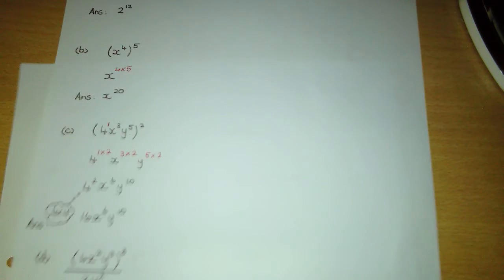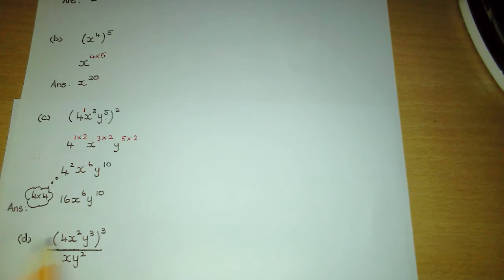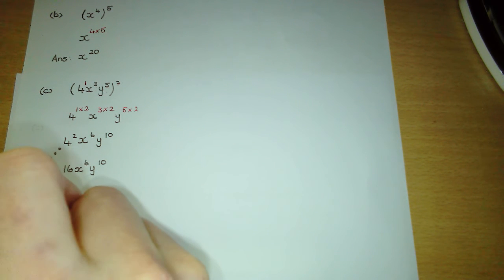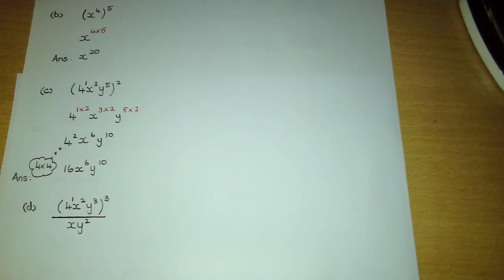Okay, part D then. Part D is asking us to work out 4x squared y cubed all to the power of 3, and that's all divided by xy squared. So again, what we're going to do then is look for any number here inside brackets that doesn't have a visible power, and insert a power of 1. So that's the same as 4 to the power of 1. We're now going to multiply all the inside powers by the outside power.